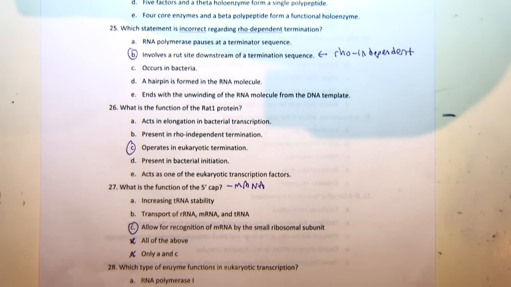They don't have a 5' cap? If they have a guanine cap? They have a guanine cap in prokaryotes? No, no guanine cap. So they have a 5' cap, but it's a little different? Do they have the poly A tail?